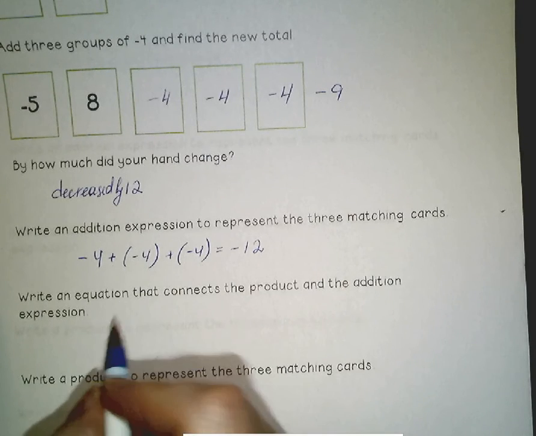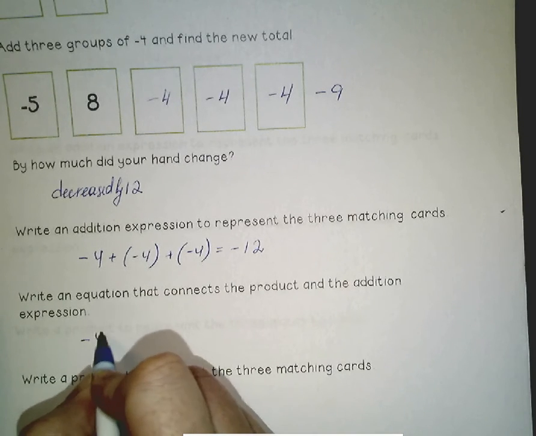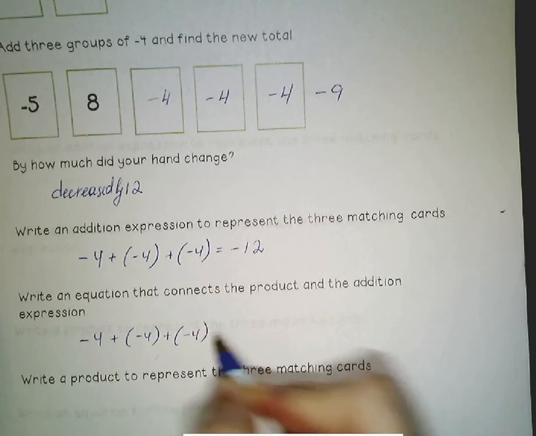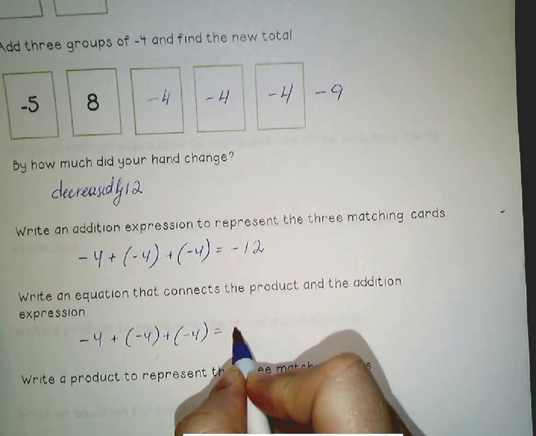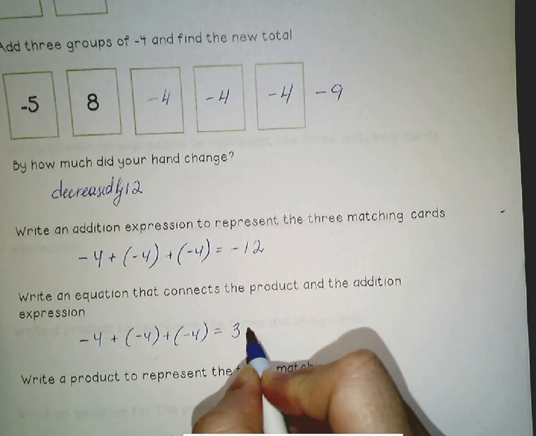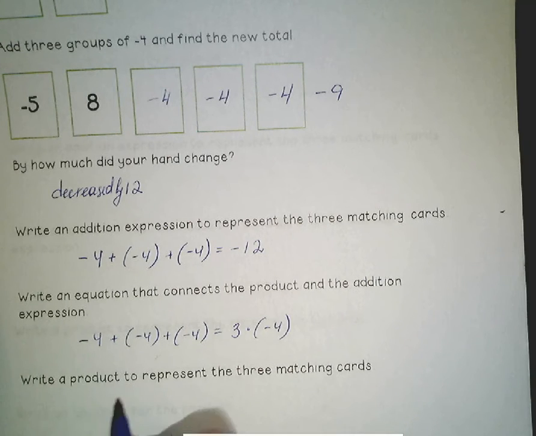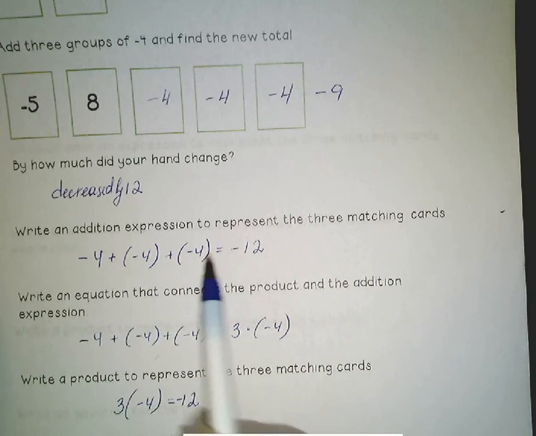We know that -4 plus -4 plus -4 is the same thing as multiplication, three groups of -4. Write a product to represent the three matching cards. Can I say three groups of -4 equals -12? Absolutely, because three groups of -4, as I added them together, equals -12.